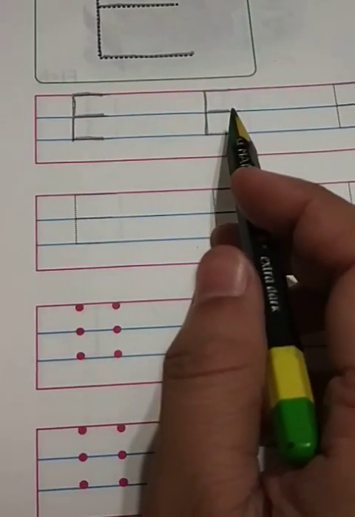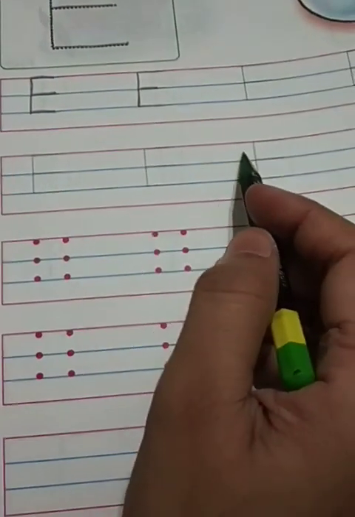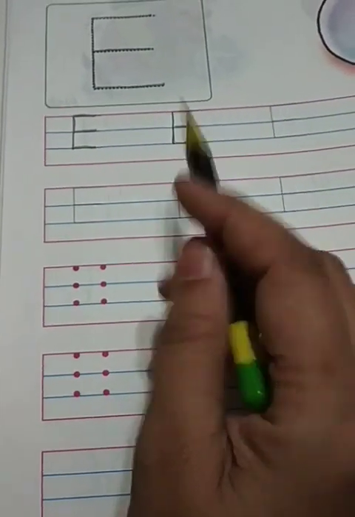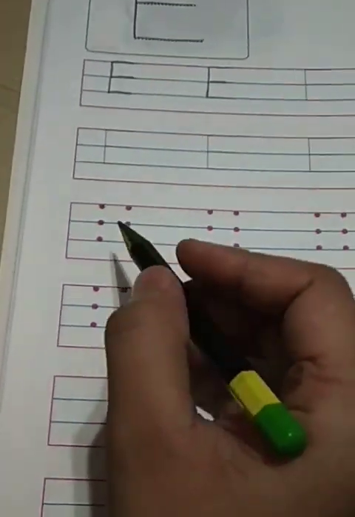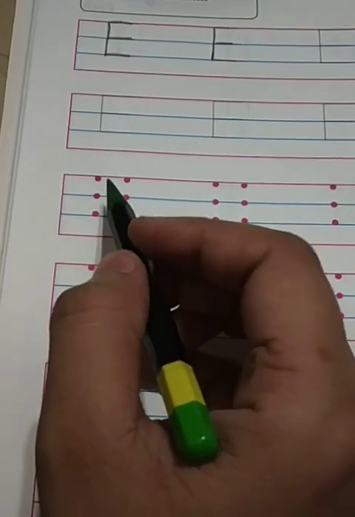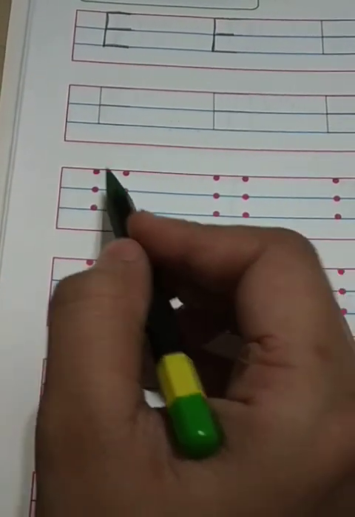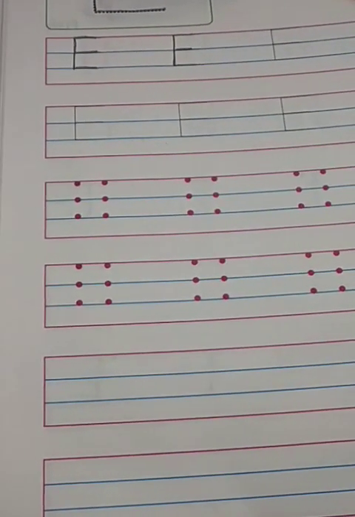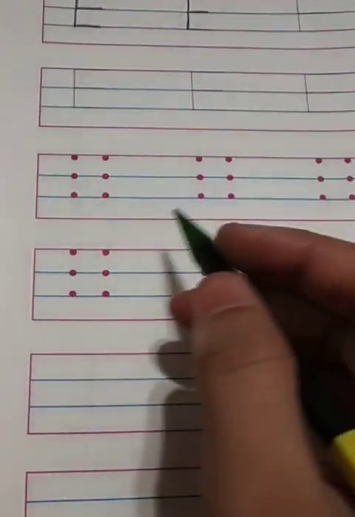I have done 2, the rest you need to do by yourself. So trace these 2 lines. Now come to the third line. How many dots are there? 1, 2, 3, 4, 5, 6. Why are there so many dots? We need to make letter E by using these dots. How is it possible? Let's just try.